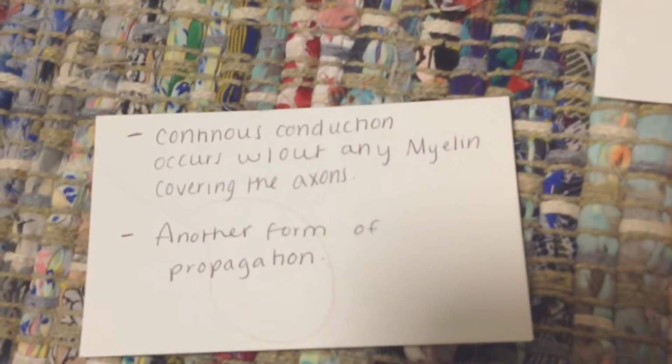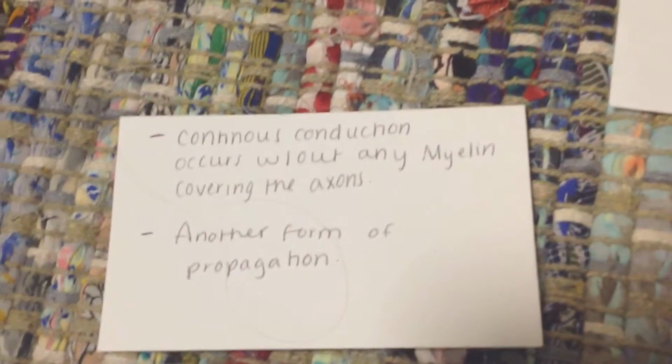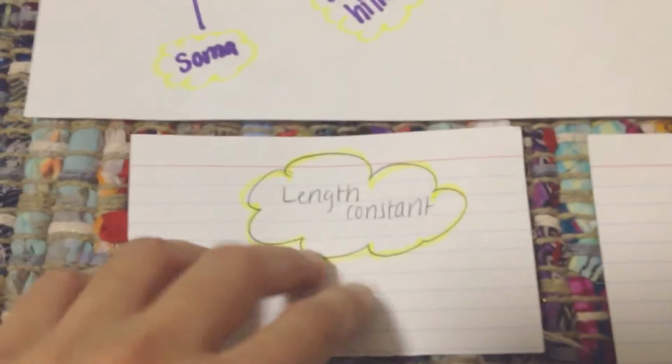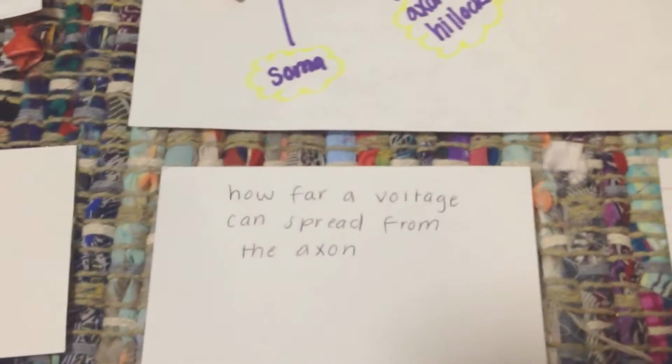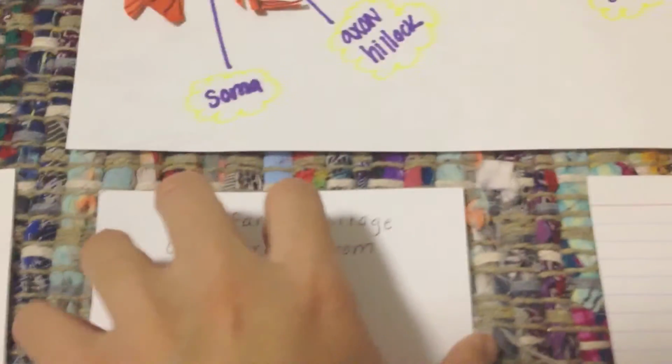There is continuous conduction, which is what occurs without any myelin covering the axons. It is another form of propagation, but not very efficient to use. And there is length constant. Length constant is how far voltage can spread from the axon.